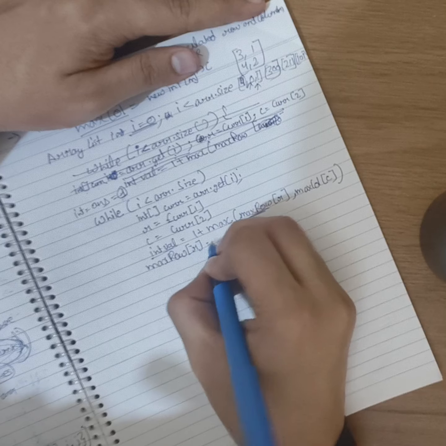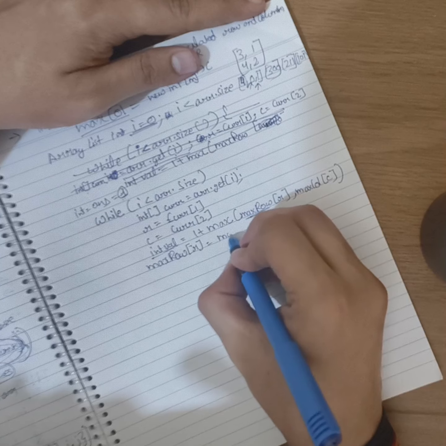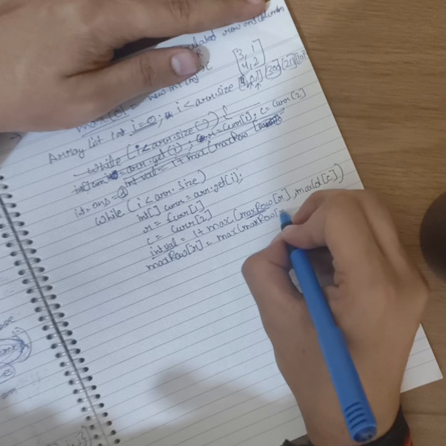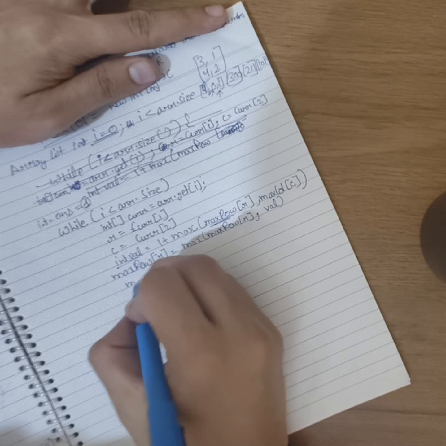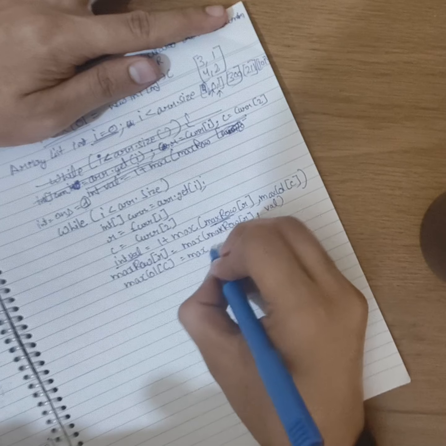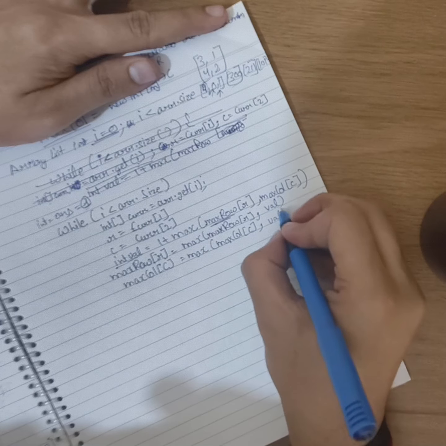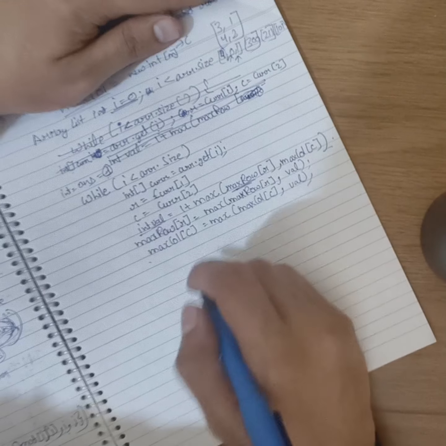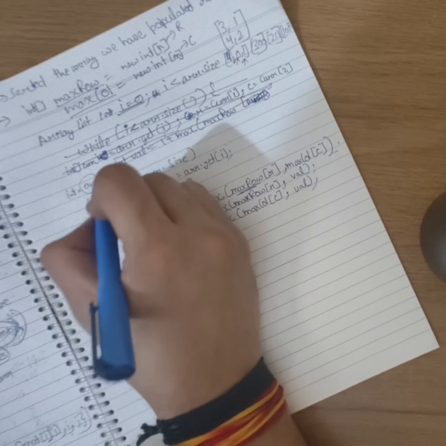Max row of r is equal to max of max row itself, it will get first, and then val. Now the same goes for max column c, that will be max of max column c and val. Alright, so this will be the logic here. Now we will also maximize our answer.